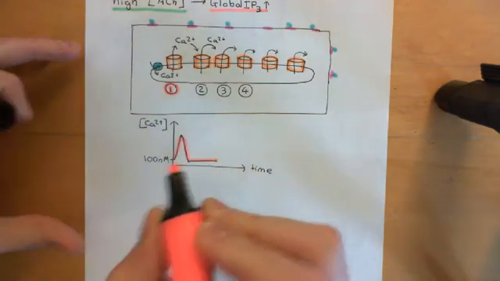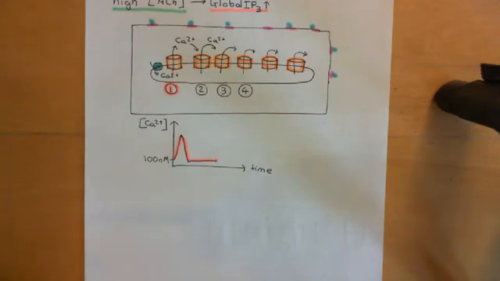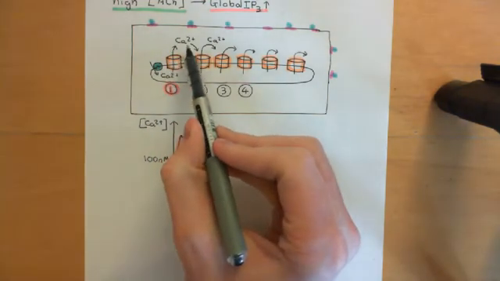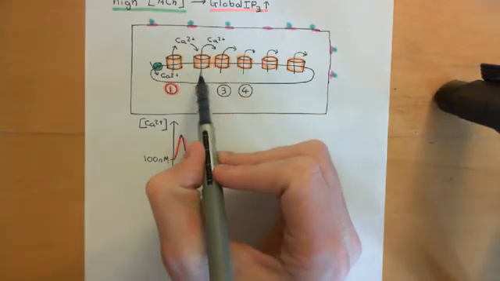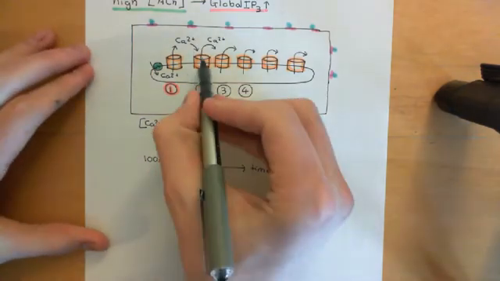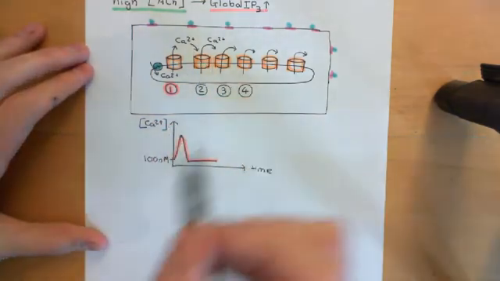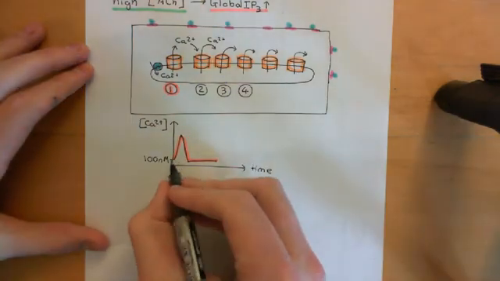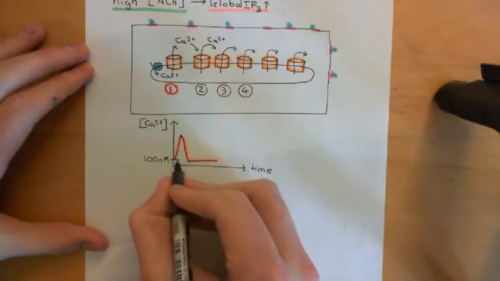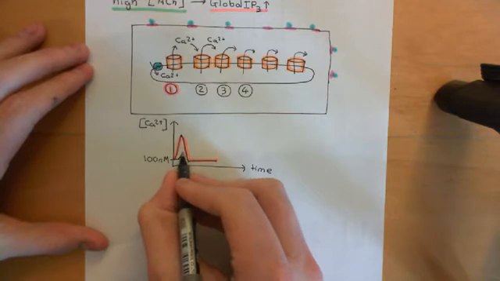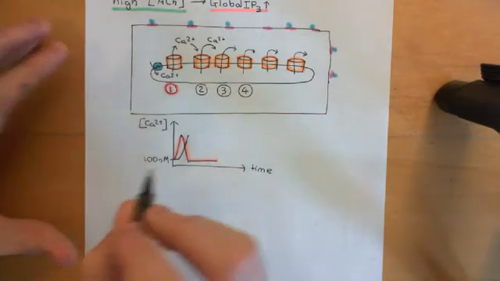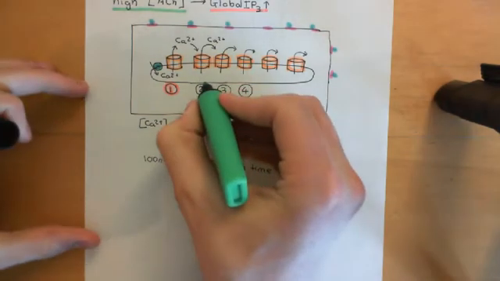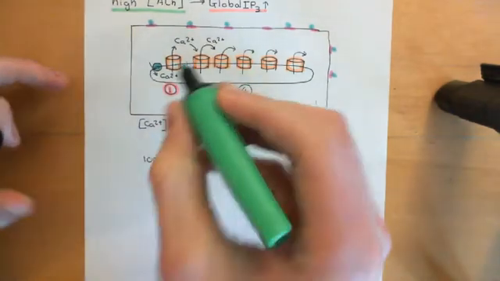Okay, now let's do the same thing for position 2. So when the calcium went up in position 1 here, some of the calcium spilled over to position 2 and caused those IP3 receptors in position 2 to open. Okay, and that caused calcium to go up in position 2. Okay, but there will be a slight delay from position 1. So here is the rise in position 2, and I'll colour code position 2 in green here.